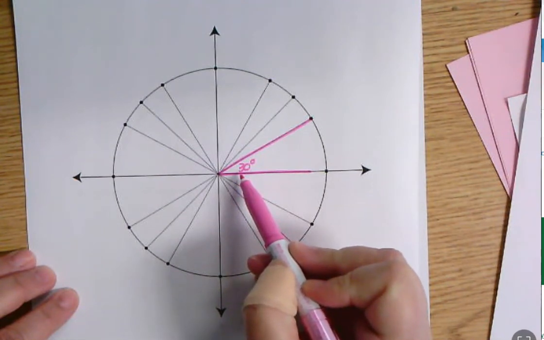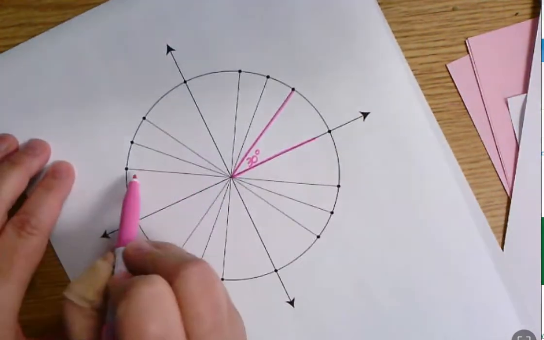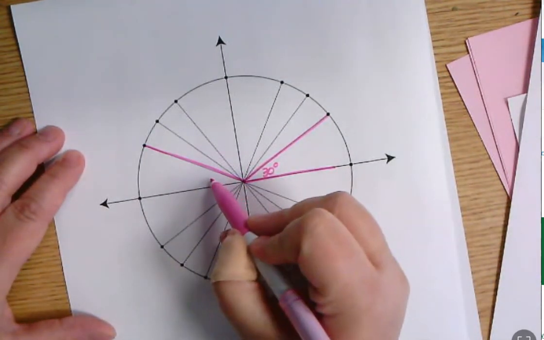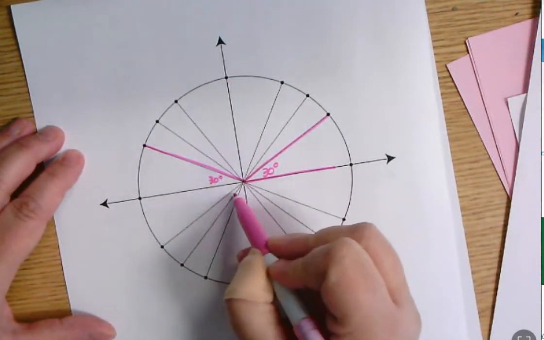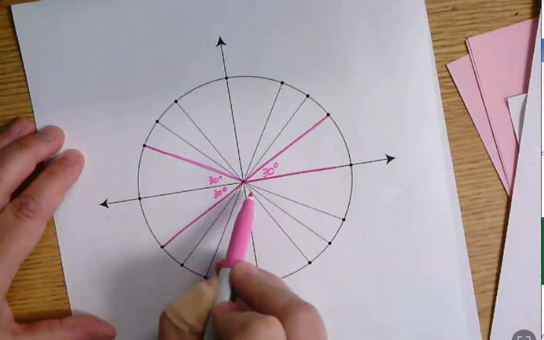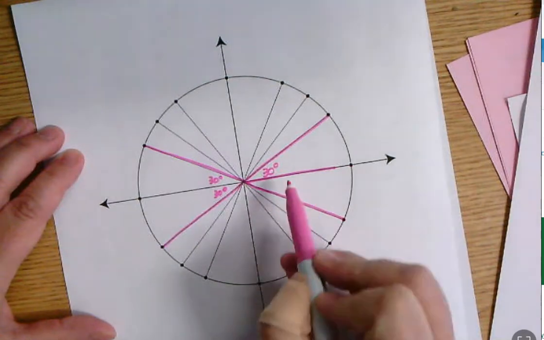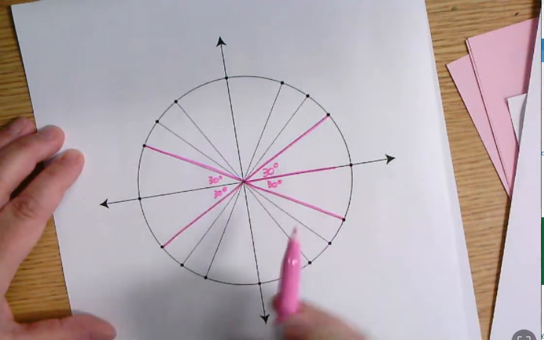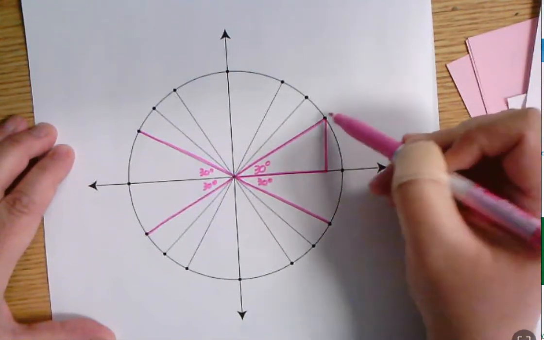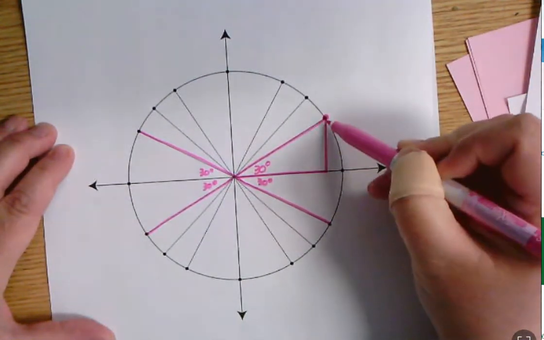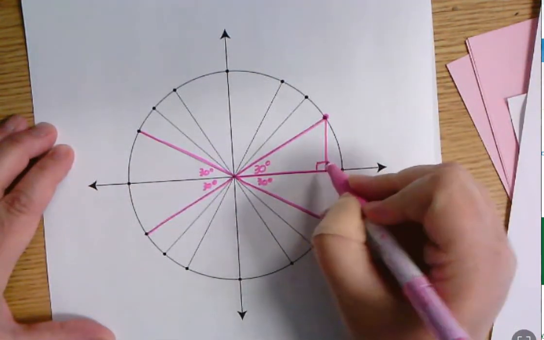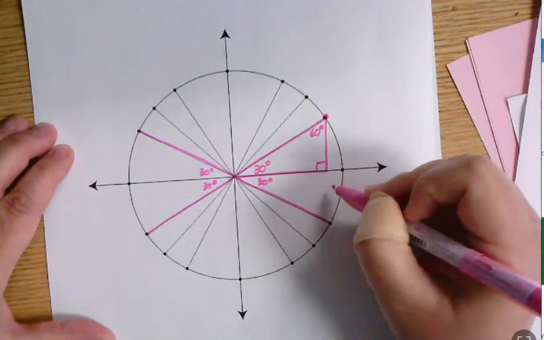There are other places I have a 30-degree reference angle. Right here, that's 30 degrees. Right here, that's 30 degrees below the x-axis. And over here we have one that's 30 degrees below the x-axis as well. If we look at the right triangle I can make with the horizontal and vertical components of this point, that's a 30, 60, 90 right triangle, and all of these are.